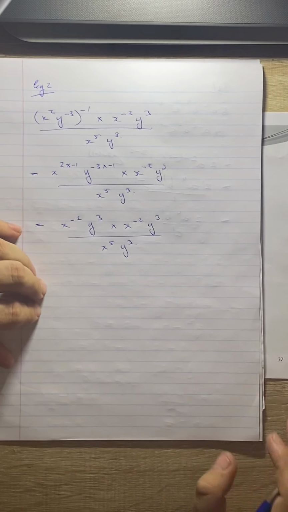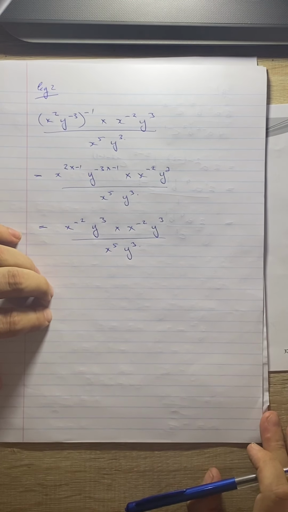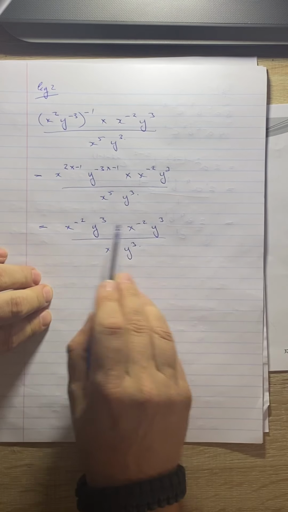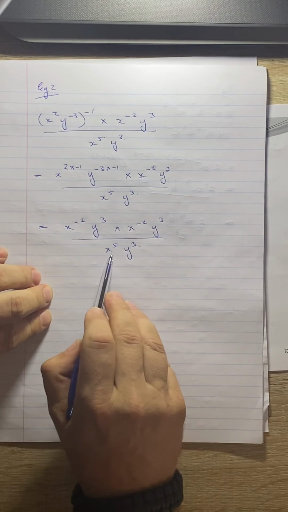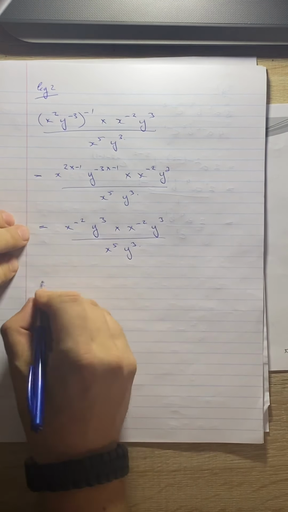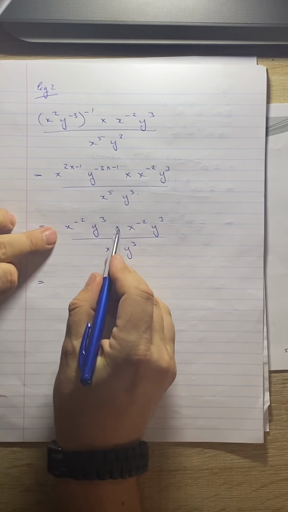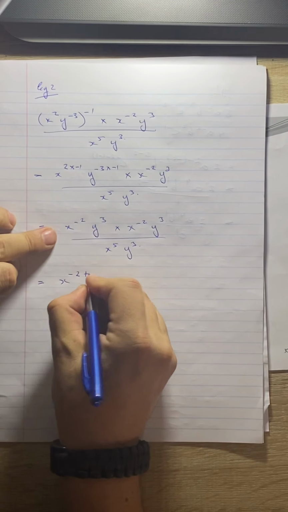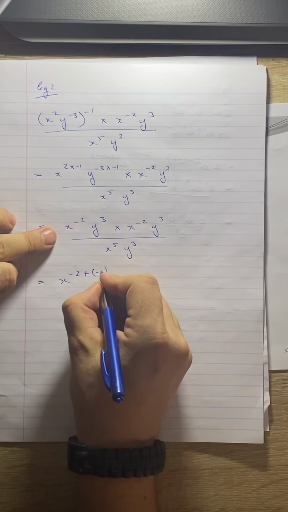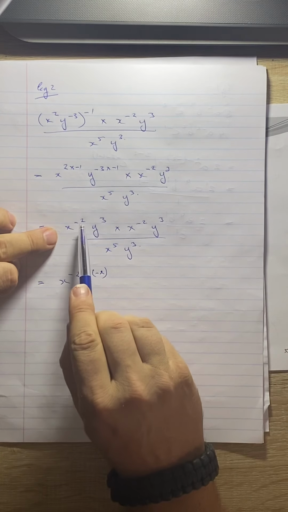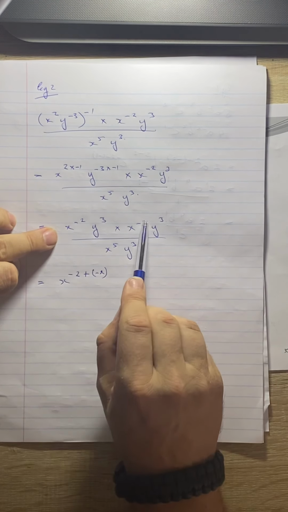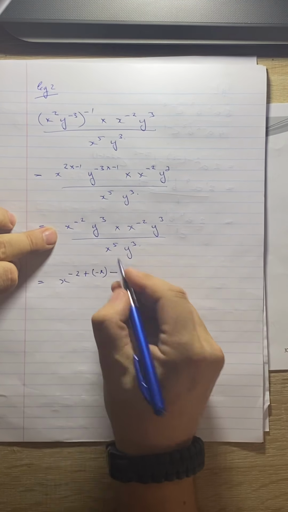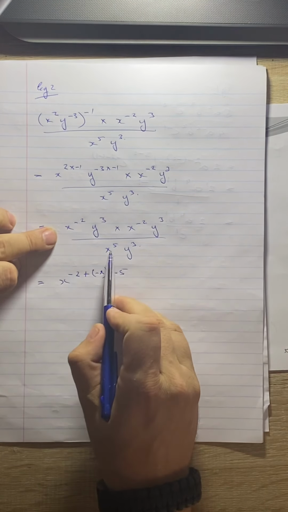Okay, so now what I'm going to do is apply law 1 and 2. When bases are the same and we're multiplying, we add the exponents. Also, when bases are the same and we're dividing, we subtract. Okay, so up at the top, we are multiplying, so I'm going to add those exponents. So it's minus 2 plus minus 2. Okay, so you see I didn't do anything fancy there, guys. It's minus 2 plus minus 2. But now I need to subtract 5. And the reason why is because I'm dividing.